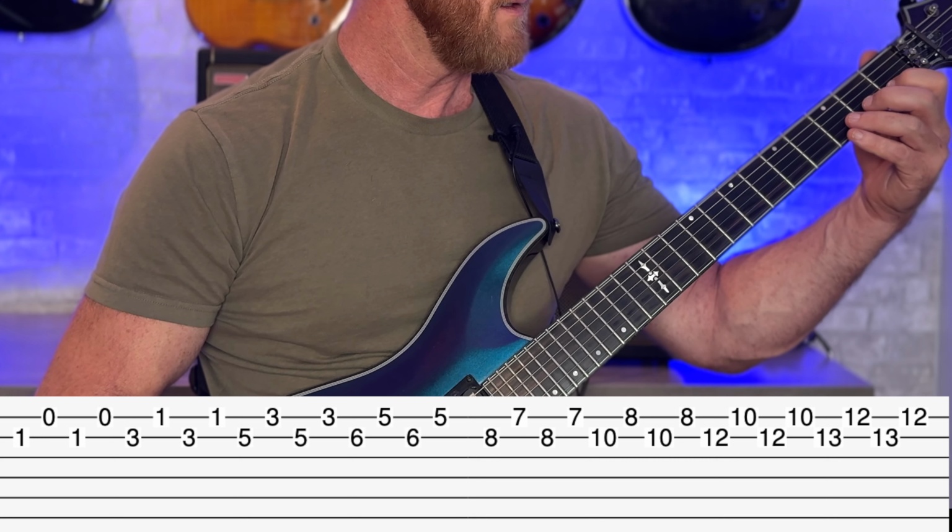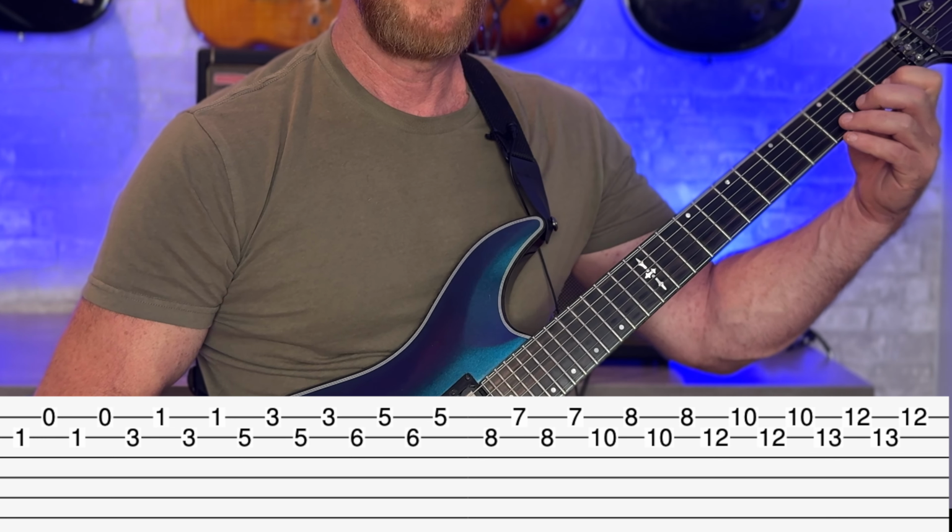So you can follow along if you have your guitar out. 1, 2, 3, 4.